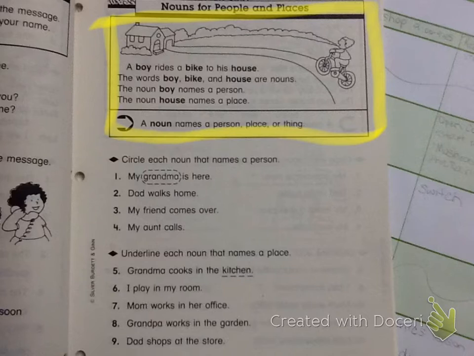Let's look down below. Here on 1 through 4, it says circle each noun that names a person. I want you to think through these as I work through these. So you're going to think in your mind as I am working through these. Each noun we're going to circle in 1 through 4 that names a person. So as I read the sentence, think about, who would the person in the sentence be? They did number 1 for us. My grandma is here. So grandma is a person, so it's circled.